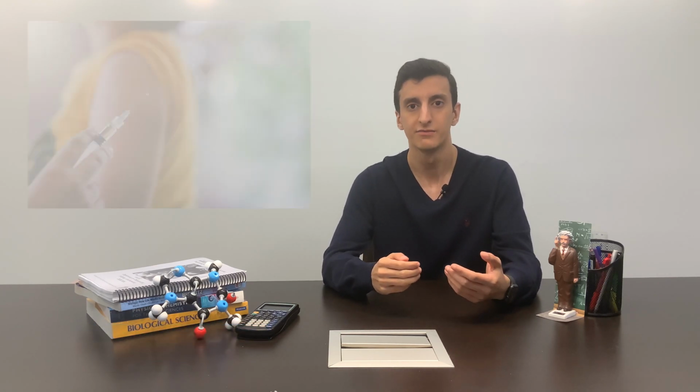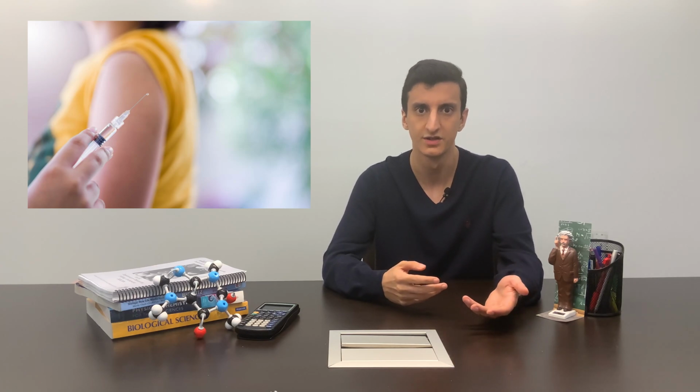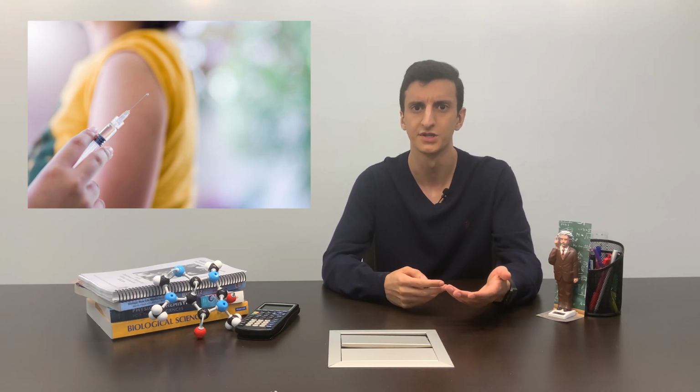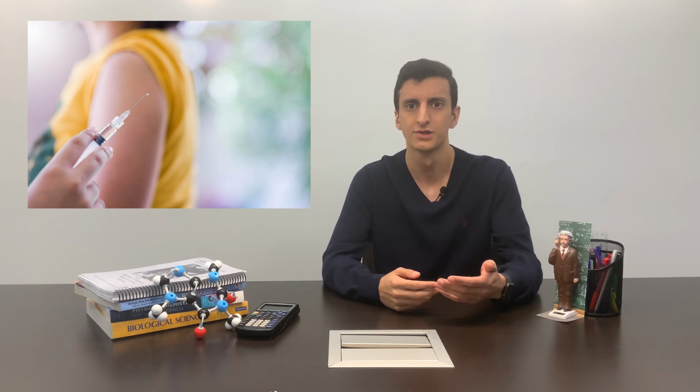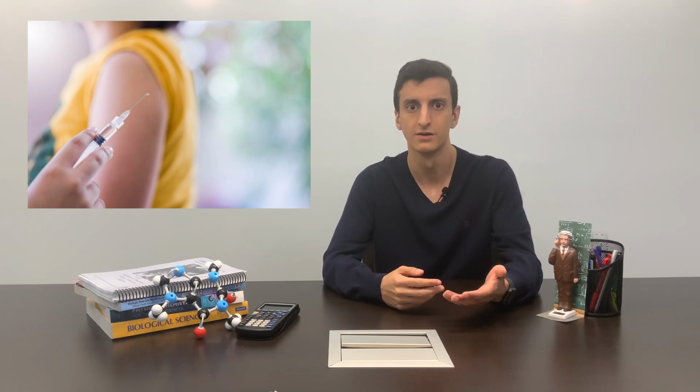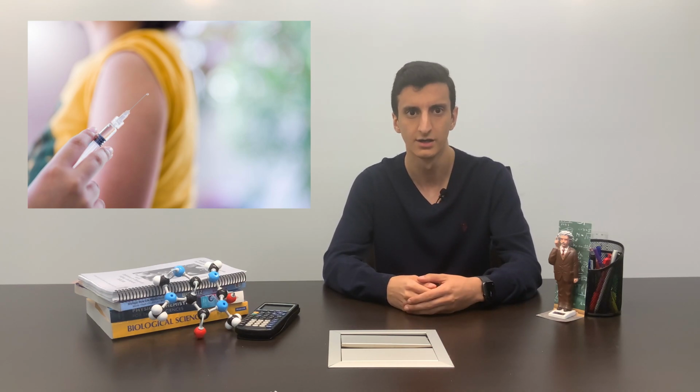Thanks, Parsa. Now, this is only a theoretical example, and unfortunately, things are much more complicated in real life. In a real population, not everyone has the same level of susceptibility for a disease, nor is a vaccine 100% efficient at preventing infection and transmission in a population. And so there are many factors that need to be considered when trying to figure out what proportion of the population needs to get vaccinated in order to achieve herd immunity.